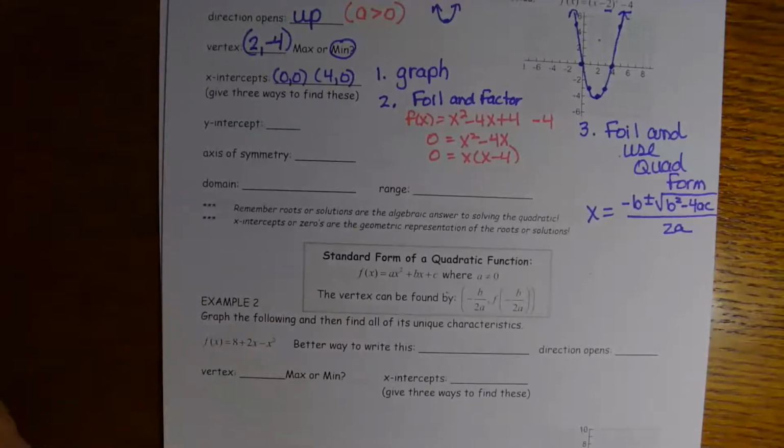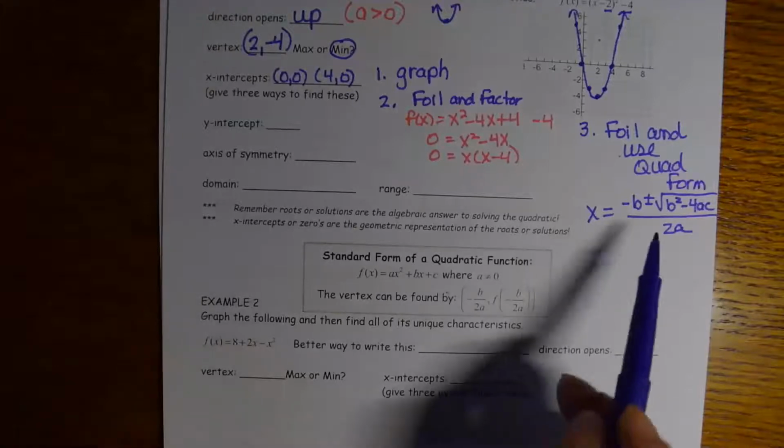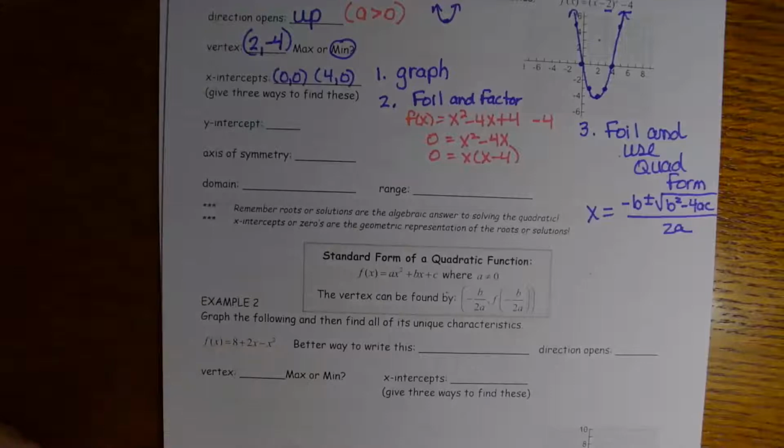If you can't factor, you can't get it to work out, go to your quadratic formula and you'll always get it. And a lot of our software will ask you to answer with an exact answer and a radical. That means you have to use the quadratic formula. They're not going to take a calculator decimal, right?